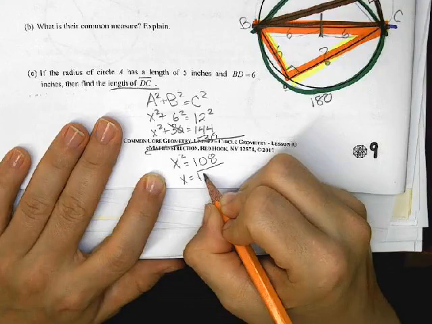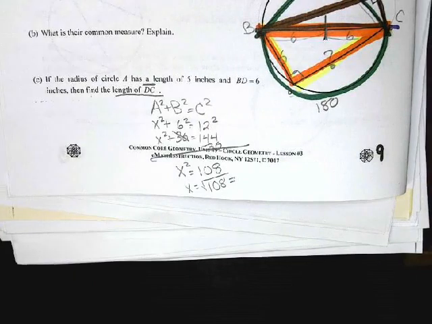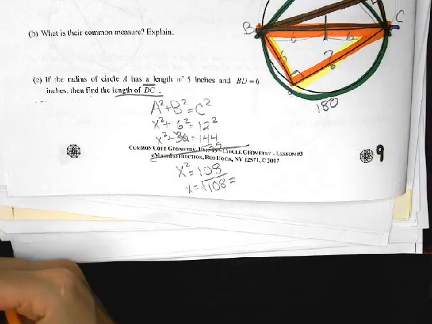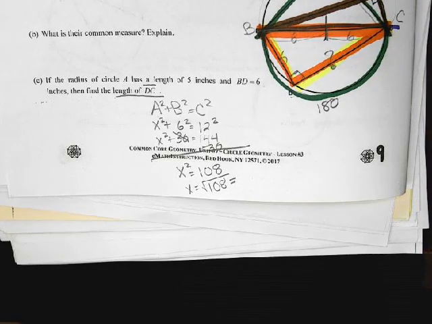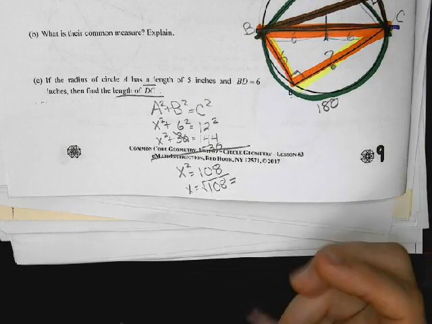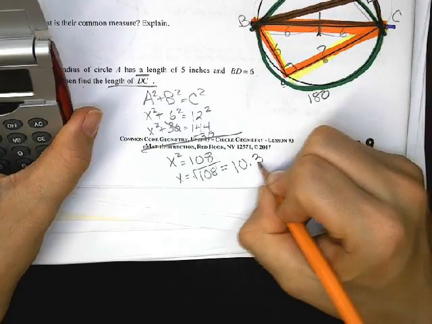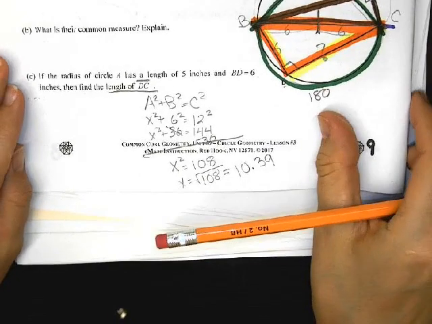But you would not be able to know that you could do this Pythagorean theorem until you knew you had right triangles. And that was the importance of looking at all those arcs. Yeah, you're supposed to get a decimal, which is 10.39. It doesn't tell you what to round it to, so I'm going to leave it as that.